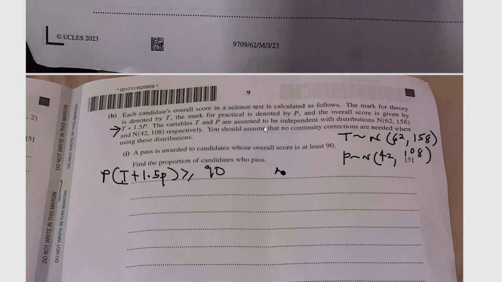The property of a normal distribution is its mean and variance, so you need to look for the mean of T plus 1.5P and also the variance of T plus 1.5P.